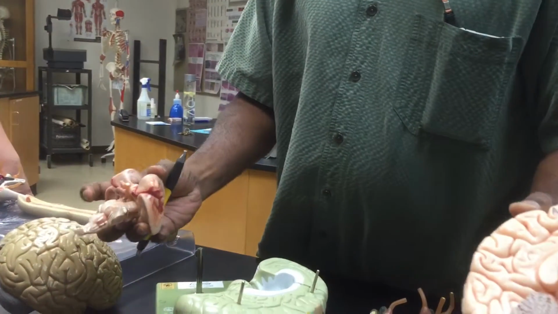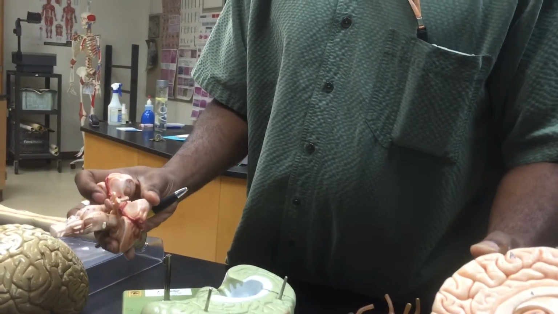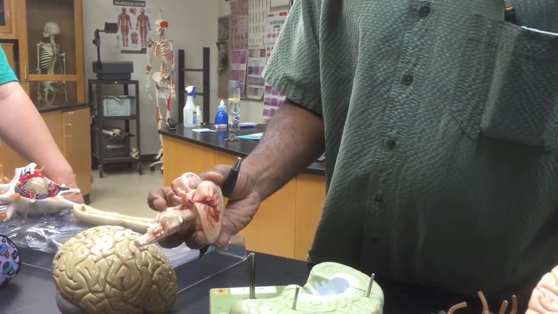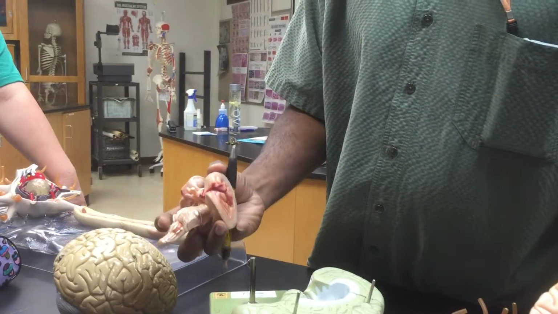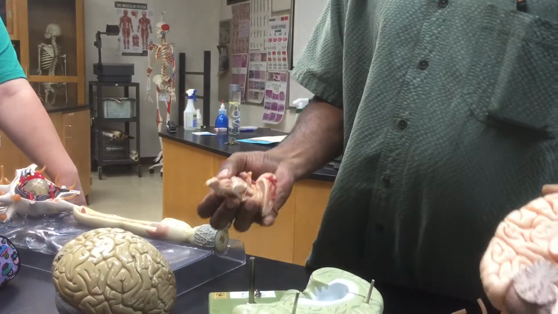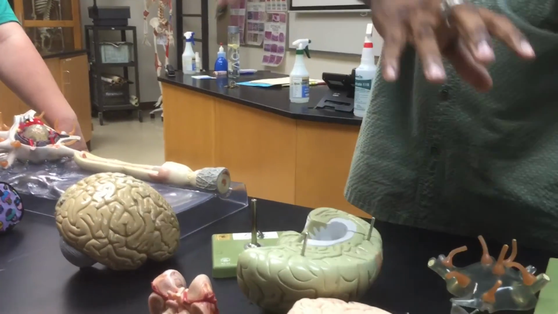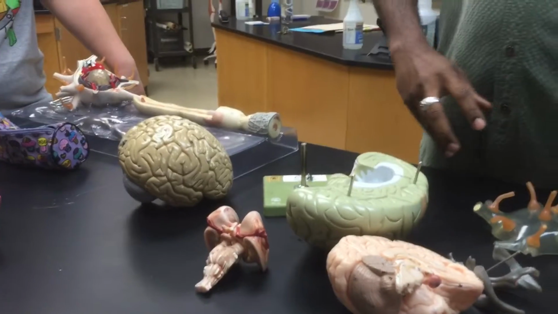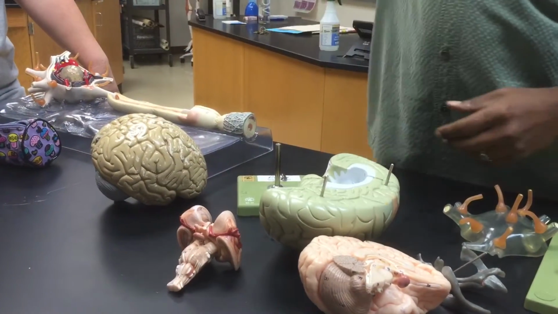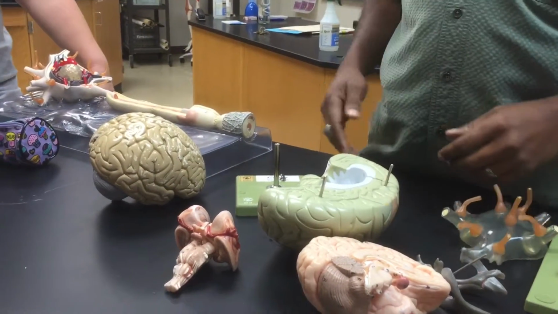So then I have the midbrain somewhere in here. I can't see it from there. My pons and my medulla. So the little bump under it. I don't know if you remember, but the medulla is where all the information from the left hemisphere crosses to the right, and then vice versa.